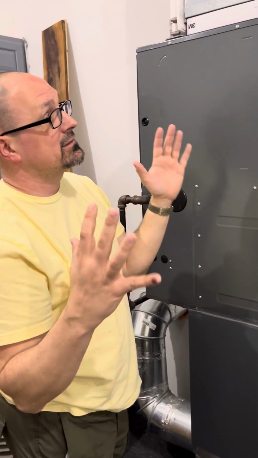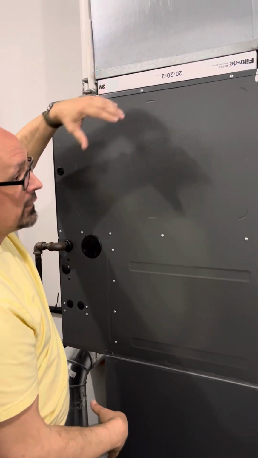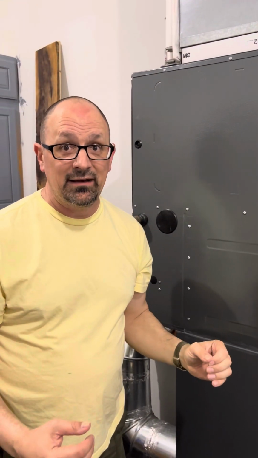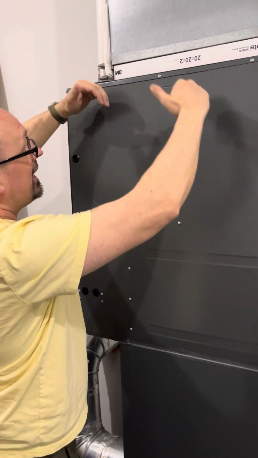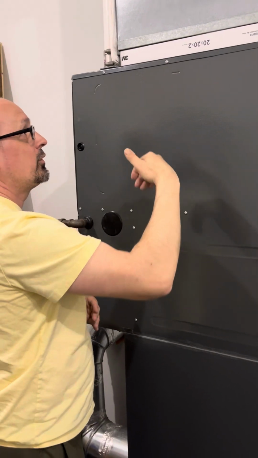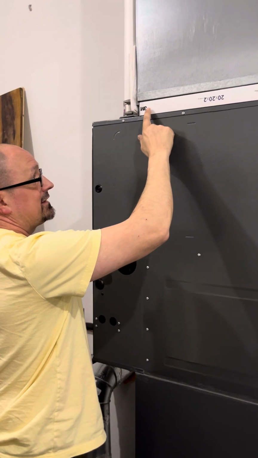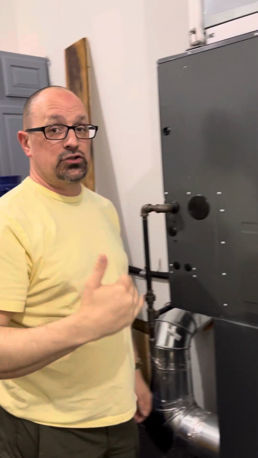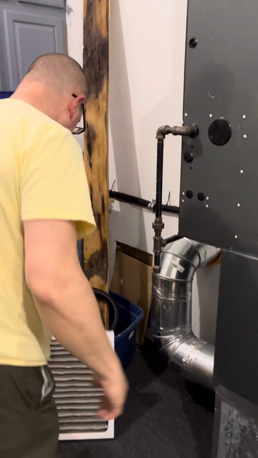So the biggest thing to remember here is a filter for a system, whether it be heating or cooling, goes on the return air side. And you want to make sure that you get the airflow arrow correct. And if you're changing these out at home or on a job site, whatever you might do, the best thing to do is to take a marker and put the date that you change this out, as you should change filters usually every 6 months.